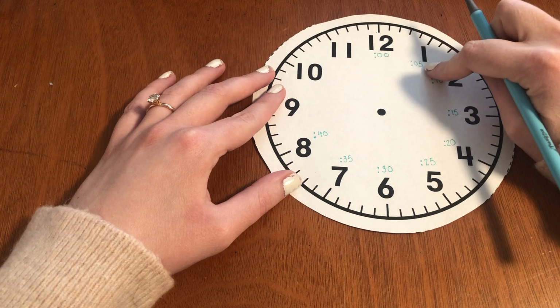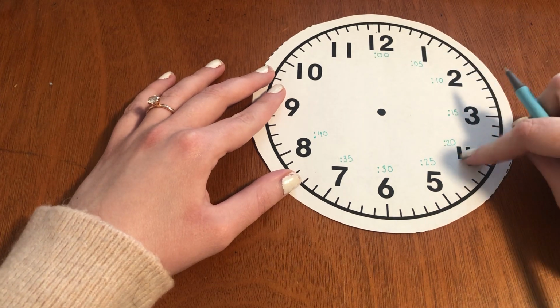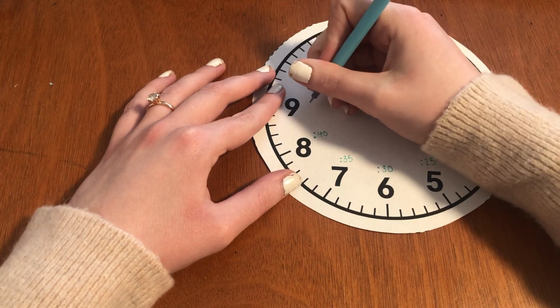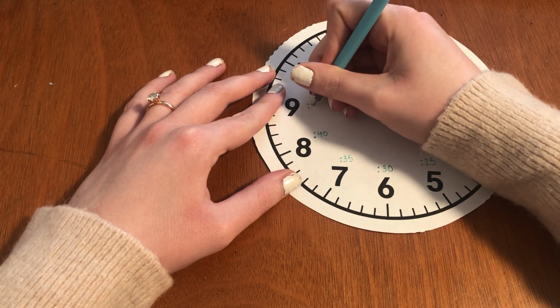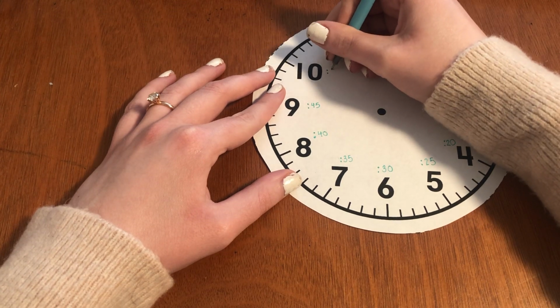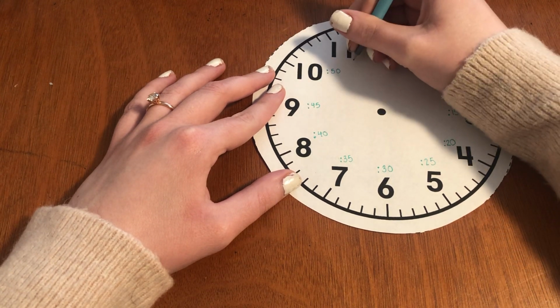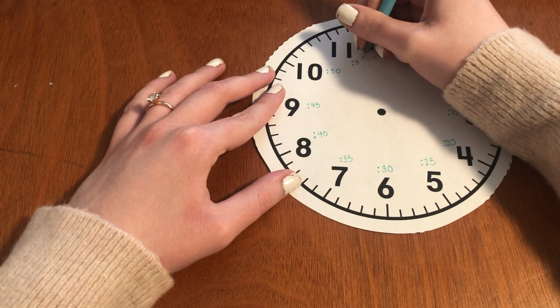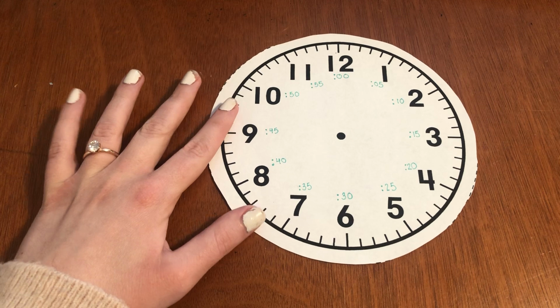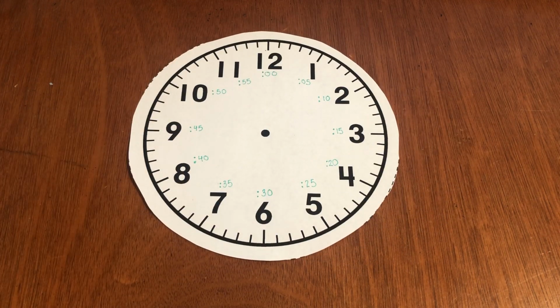So we're at 0, 5, 10, 15, 20, 25, 30, 35, 40. So 9 must be 45. Wonderful. 10 is 50. 11, we get to 55, and then we start all over when we get to 12 at 00. Okay?